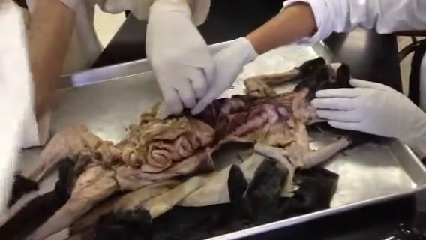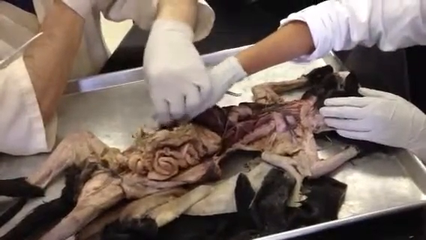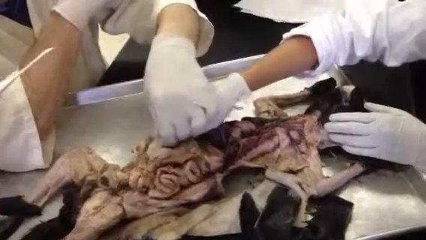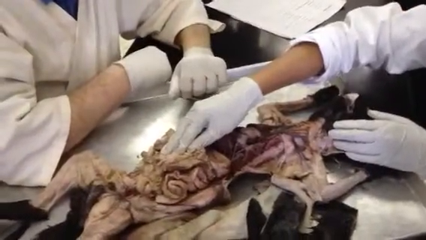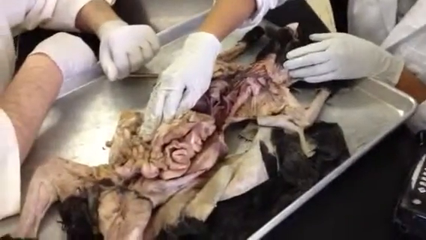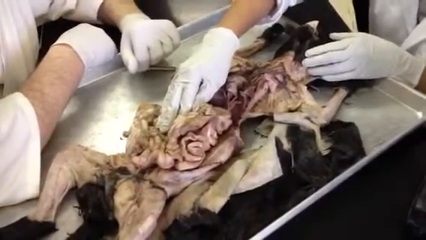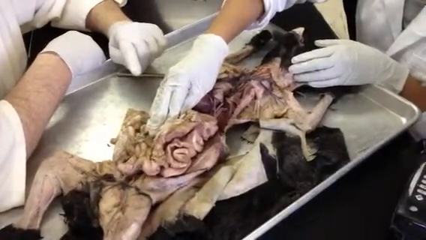That's called the omental bursa. The omental bursa is where these little rivulets of fat are located, inside the mesentery. Omental bursa. You all right with that? That's coming off the greater curvature of the stomach.